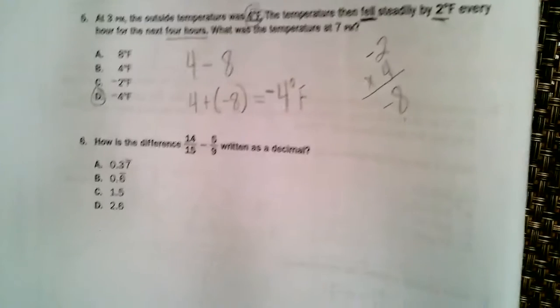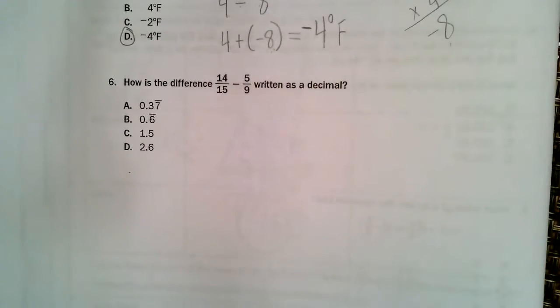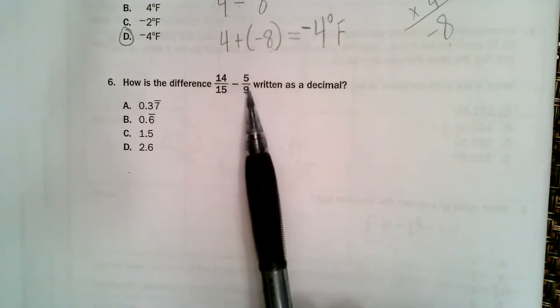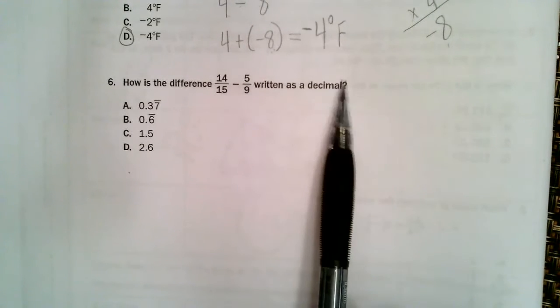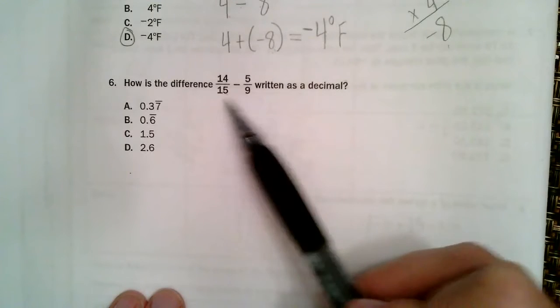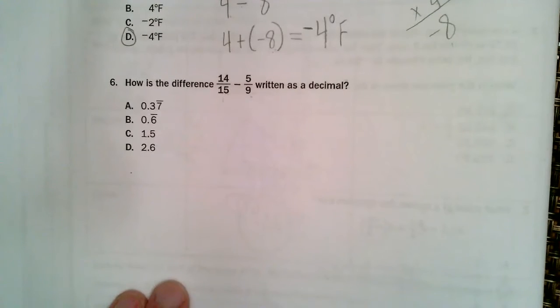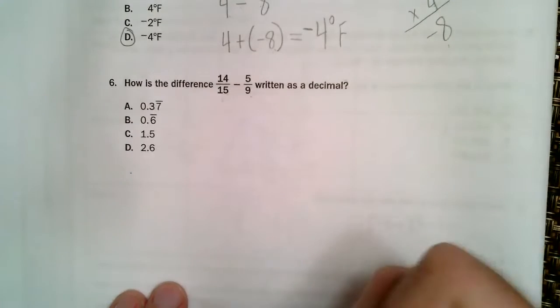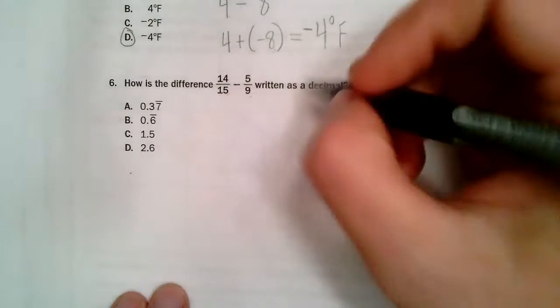If you look at number 6, it says, how is the difference 14/15 minus 5/9 written as a decimal? Okay, in order to subtract fractions, I have to have a common denominator. Okay, if you're not sure just by looking at 15 and 9 what number they have in common, write out all the factors.